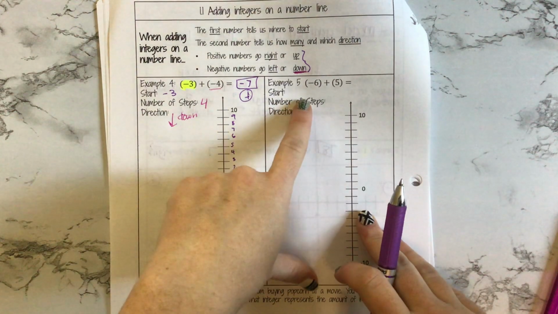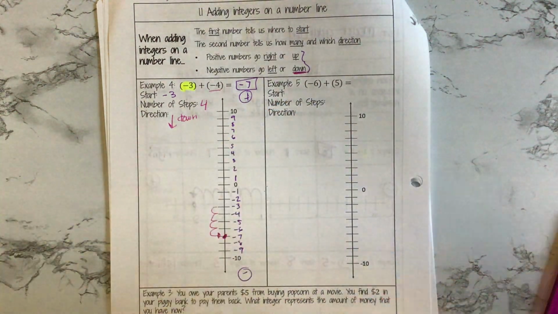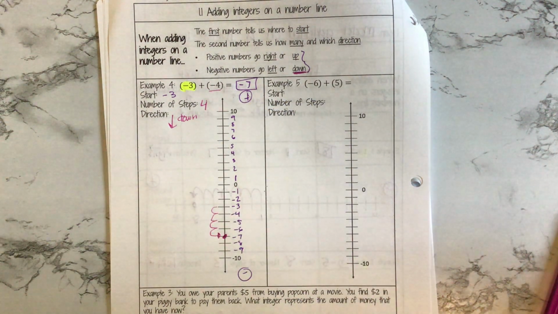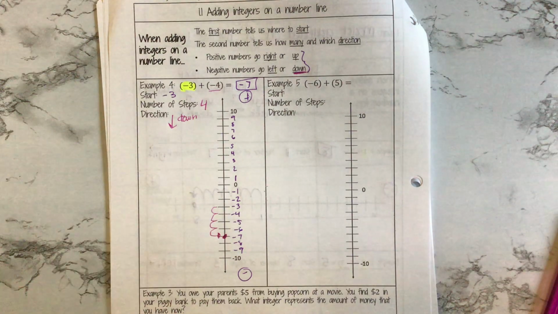All right, negative 6 plus 5. Go ahead and pause the video and try it on your own. Make sure you do it in pencil. That way if you mess up, you can erase it. And then come back and watch my solution.